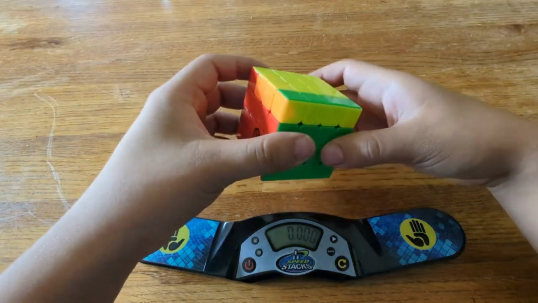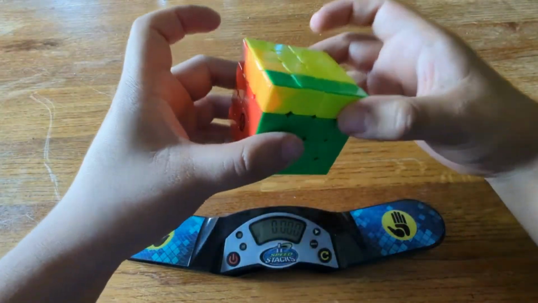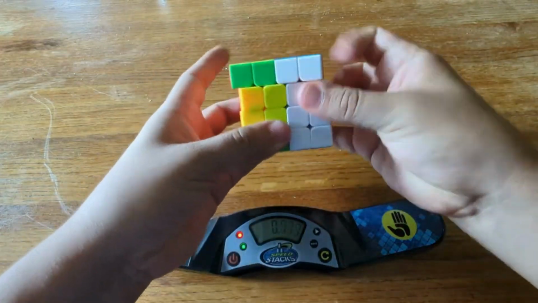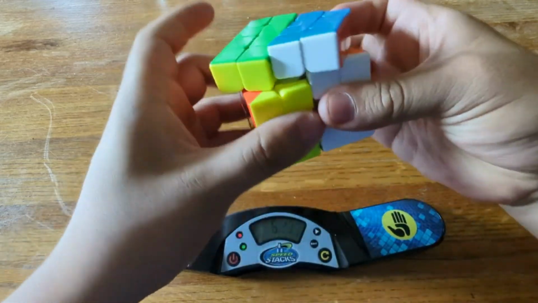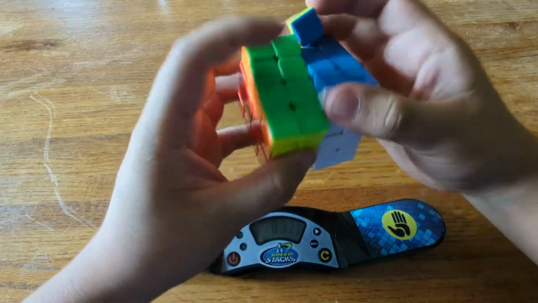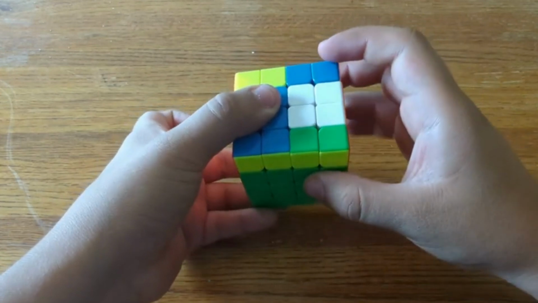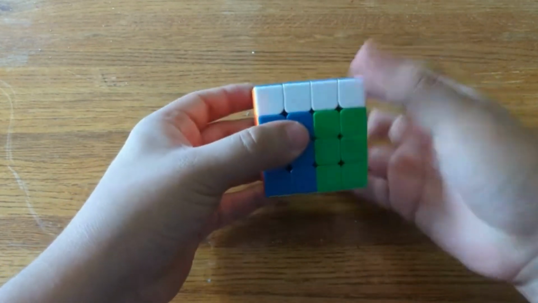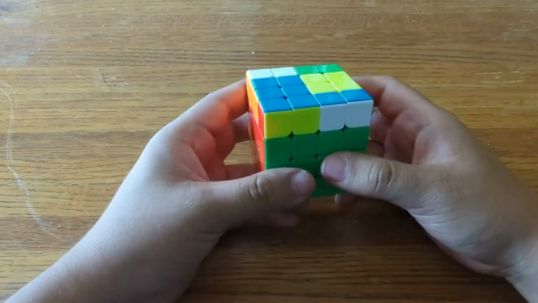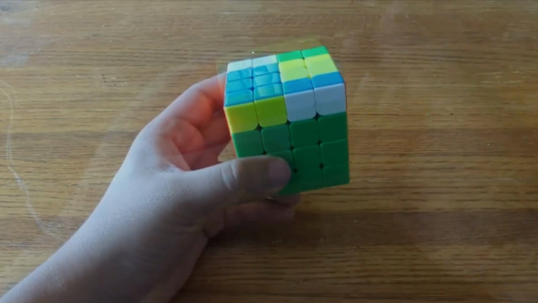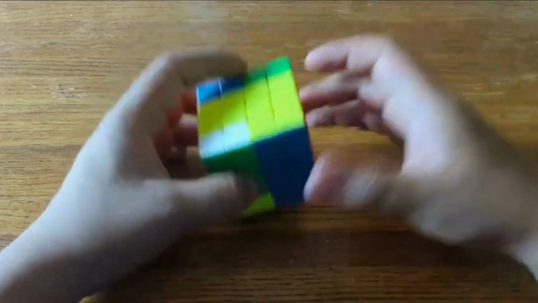Today I'll be explaining how to solve 4x4 parity in under 4 L prime B2 R B2 R2. And as you can see, it is easy to mess up this algorithm. So let's get back to it. R prime B2 R B2 F2. Okay, fudge.